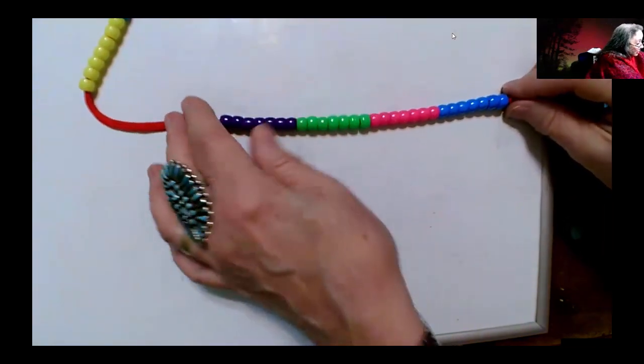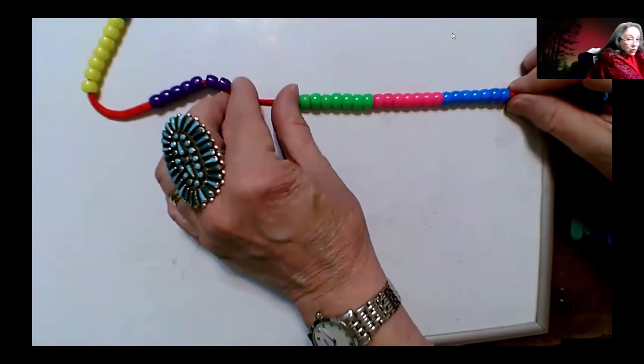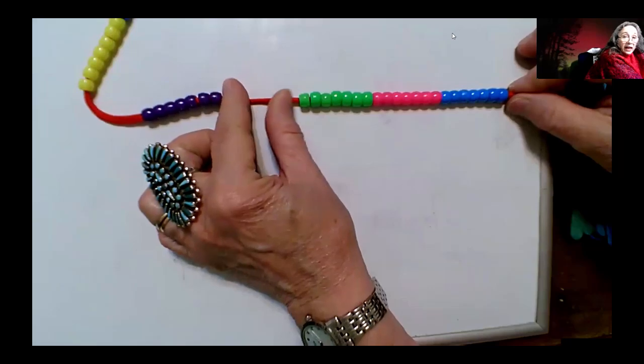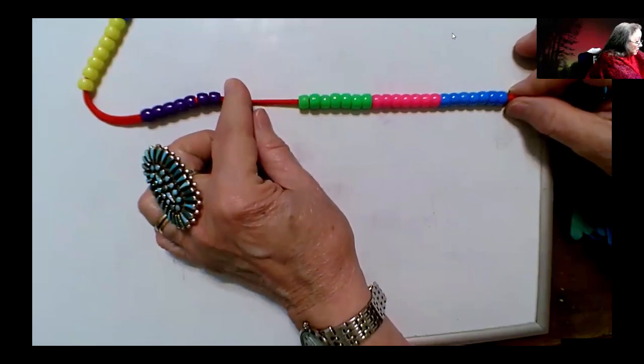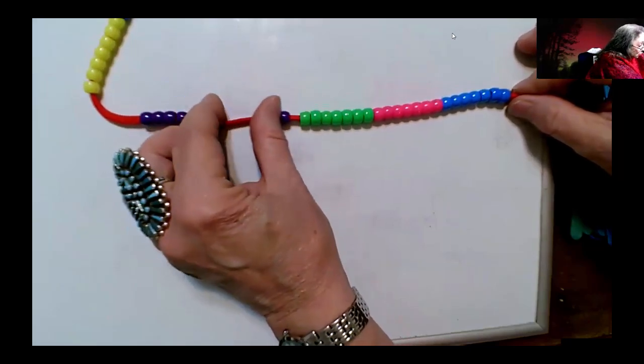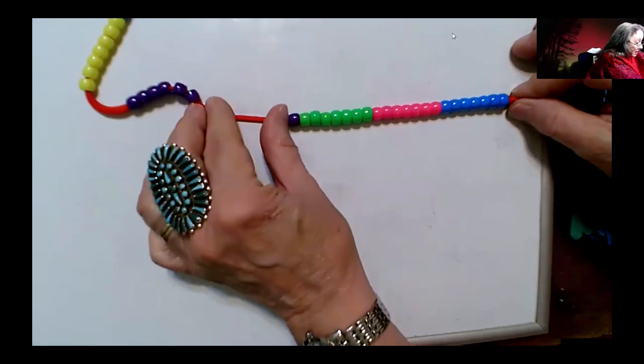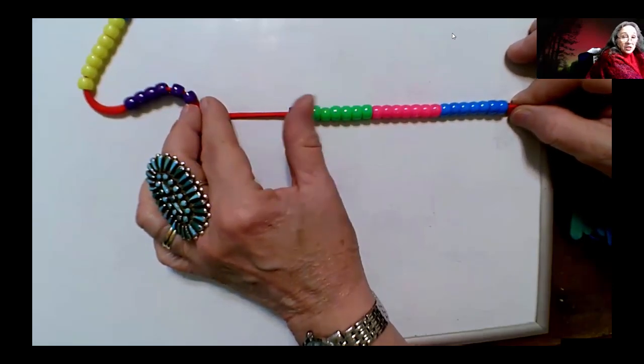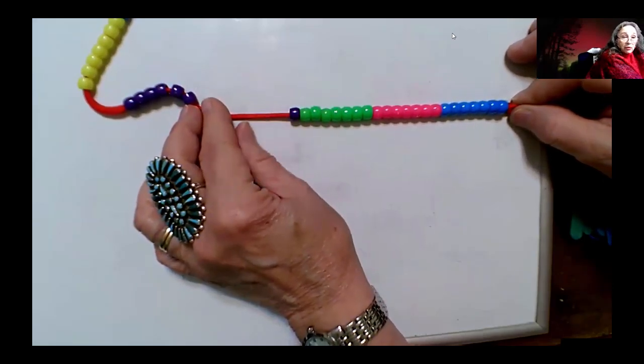If I had 21, how many groups of 7 could I make? I can make 3 groups of 7. If I had 22 beads, how many groups of 7 can I make? I can still make 3, and I have a remainder of 1.